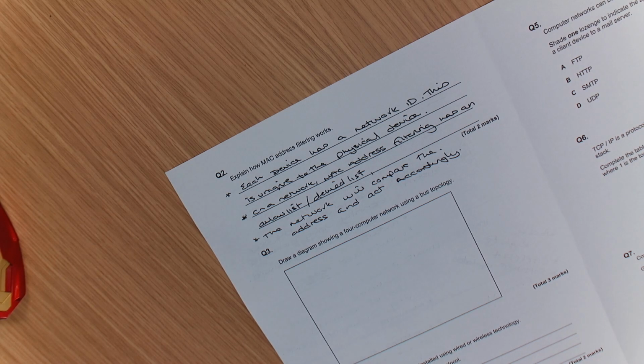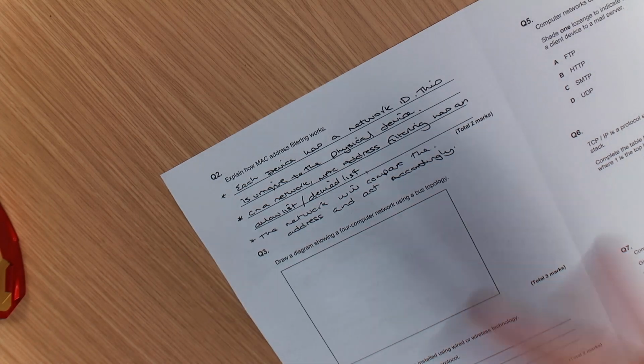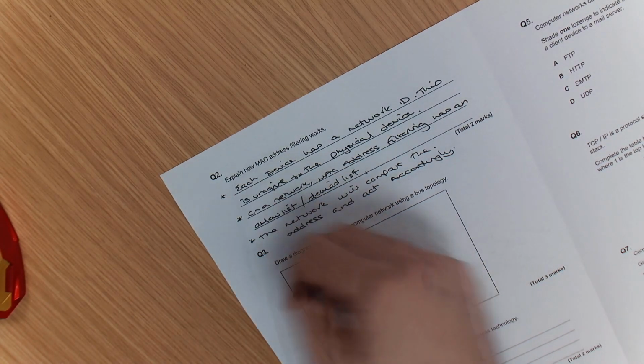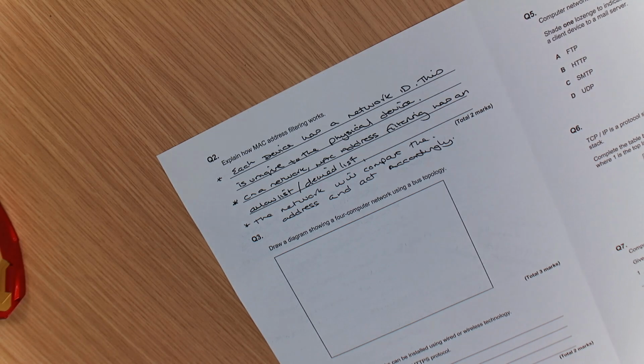Yes? Well, you kind of said that in one sentence, so when you said a whitelist or a blacklist, and you can determine which devices can... As long as you've got those 3 points, it doesn't matter how you combined it as a sentence. As long as you've got them, you're fine. Alright? They don't mark you by sentence, they mark you by content, alright?